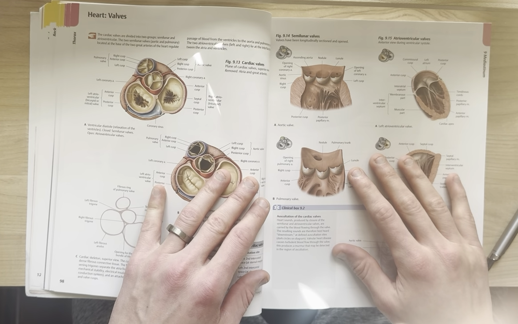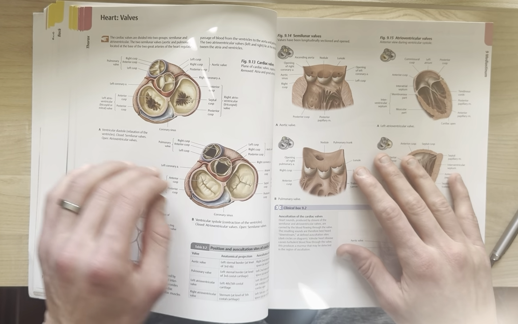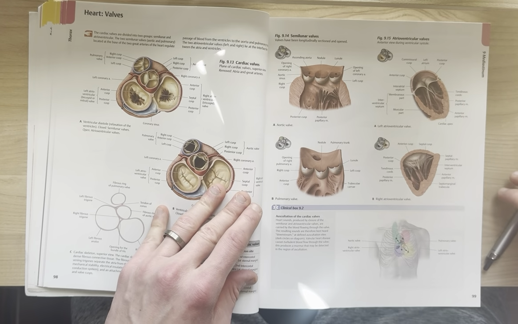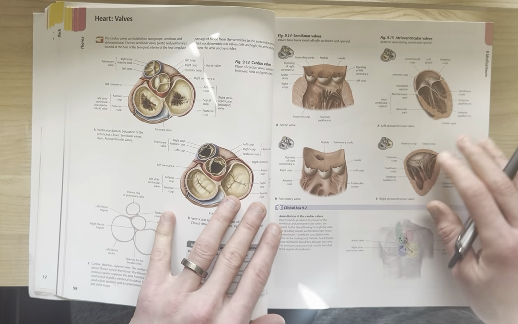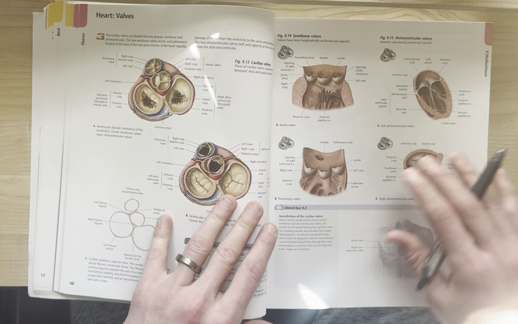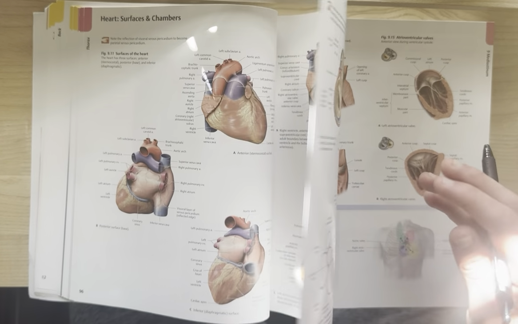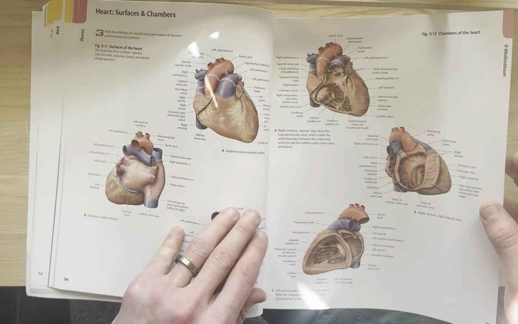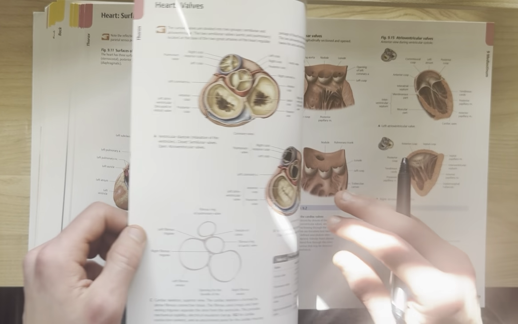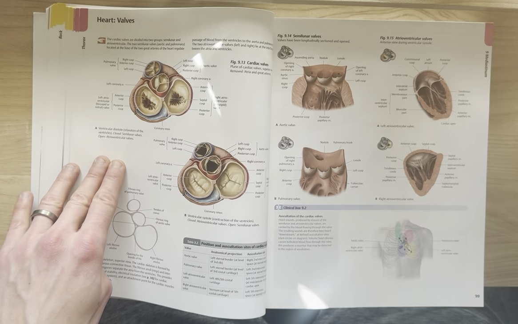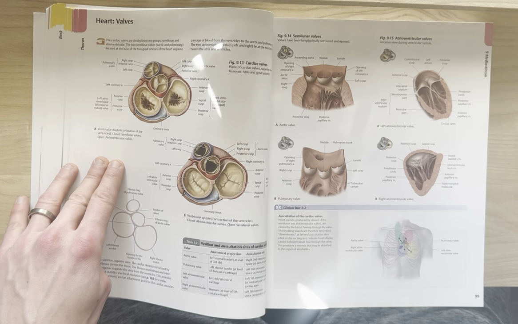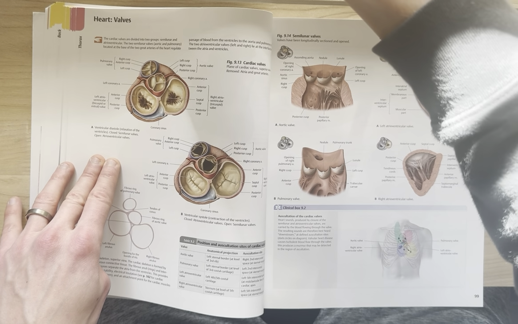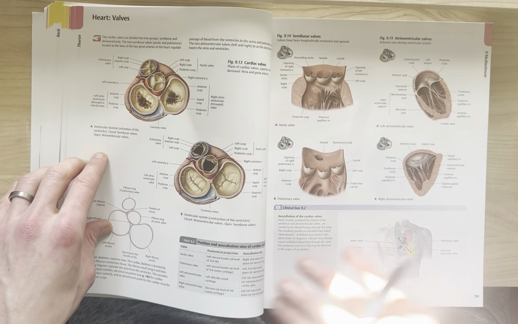ASMR anatomy series. In this video, we're going to pick up where we left off in the heart. So you could say that this is the heart part 2. Last time we closed the video by talking about the surfaces and chambers of the heart. And this time, we are going to start off by talking about the heart valves. So, without further ado, we'll go ahead and get into it.